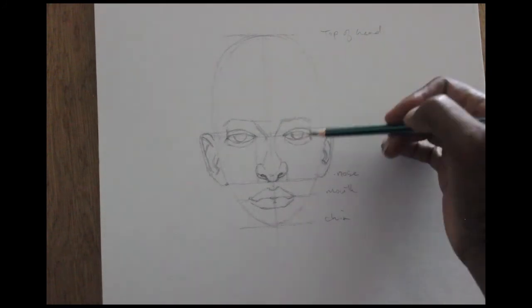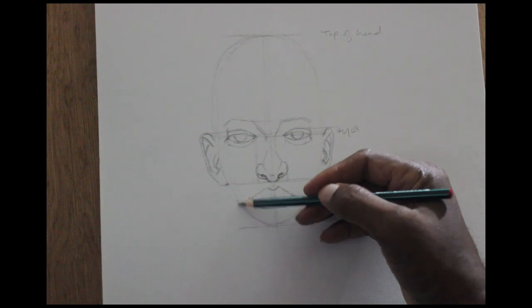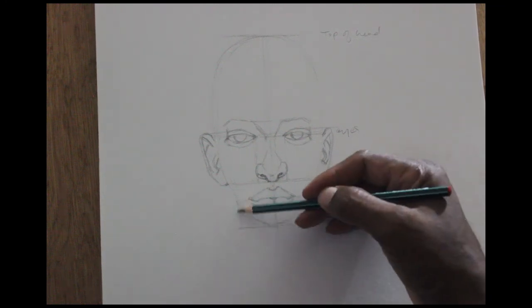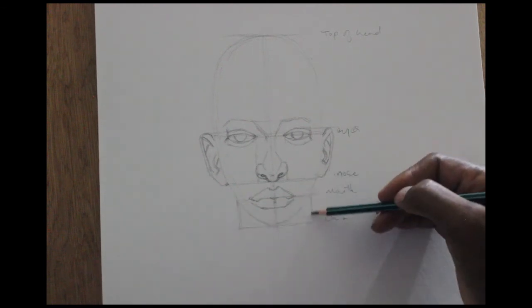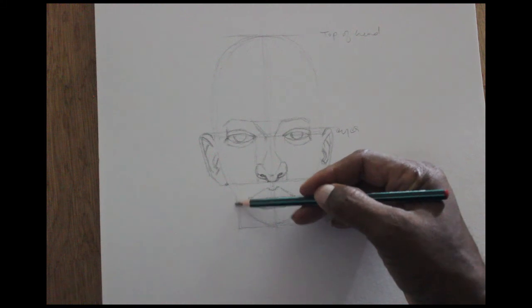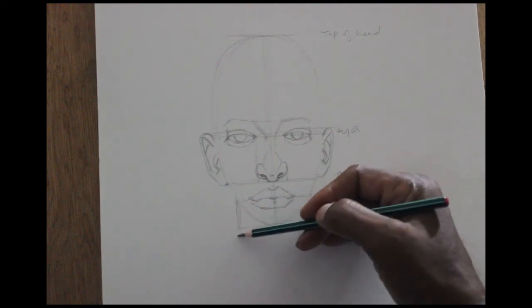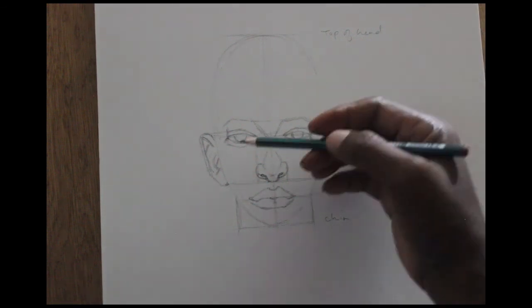Then you have now the neck. We'll carry the neck from the corner of the mouth and we carry this down to form the neck. You can add some more to it depending on how you feel. You can add some more of the neck to it, but right from the corner of the mouth, and you just drop this down a little bit and you will get the neck.